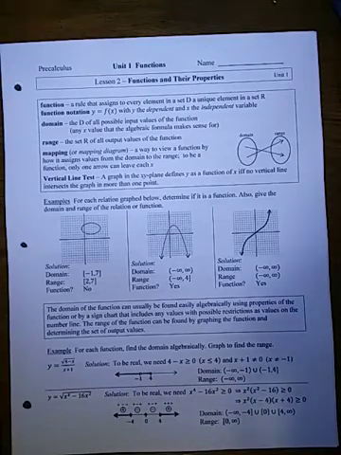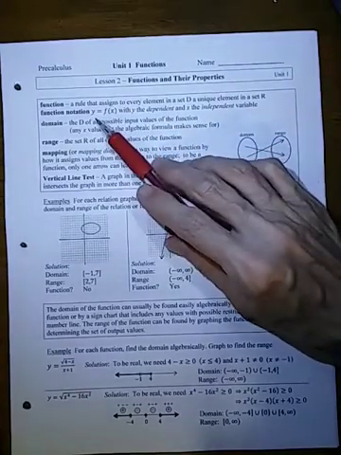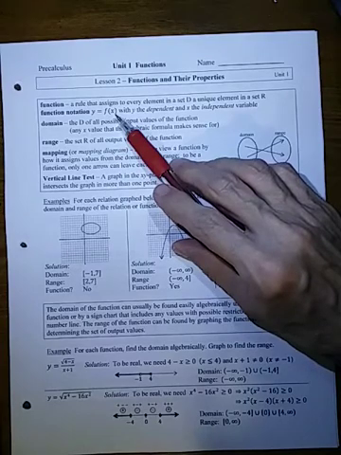Pre-calculus Unit 1, Lesson 2, Functions and their Properties. Okay, we know that a function rule is a rule that assigns every element in the domain to a unique element in the range. Function notation, we have y equals f of x. Y is called the dependent variable, x is called the independent variable.